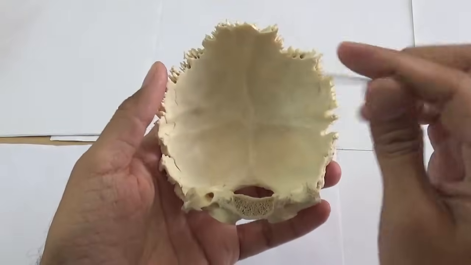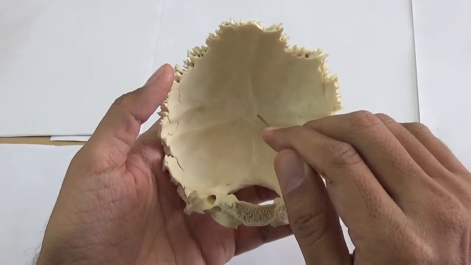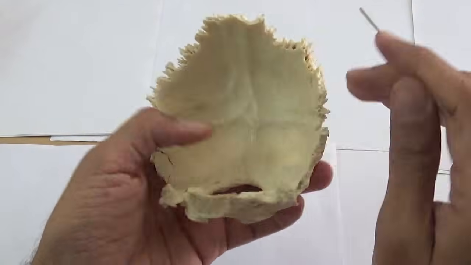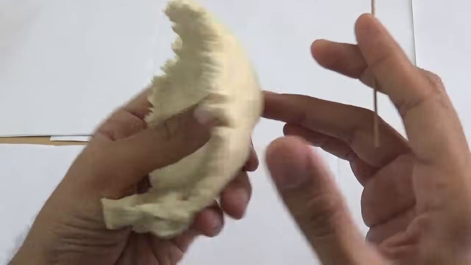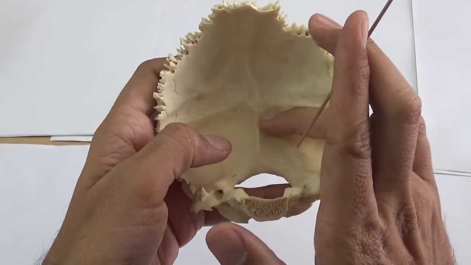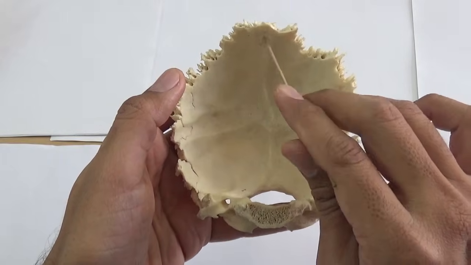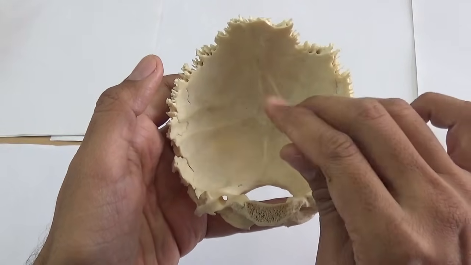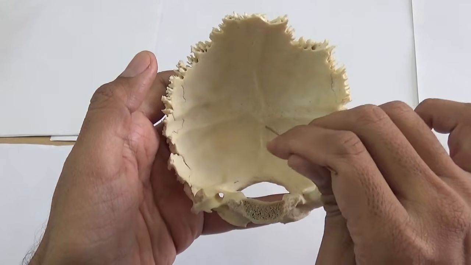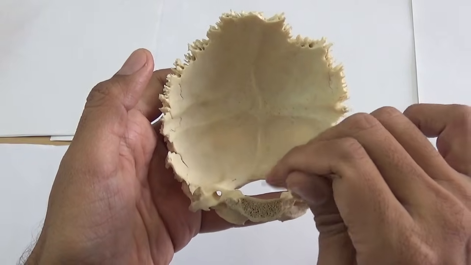Now let's see the internal surface. It is concave, and near its center it shows a similar bulge like the external surface. This is termed the internal occipital protuberance. Now this is a meeting point of the cruciform sulci. So there are 4 sulci running all around from this internal occipital protuberance, one above, one below and 2 on either side.